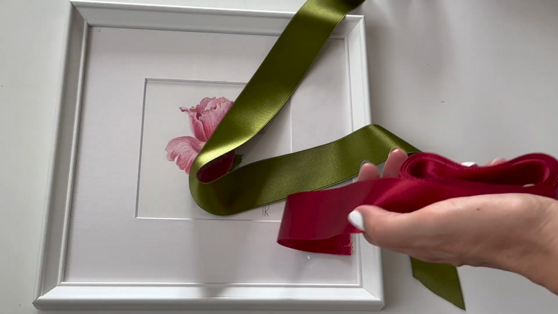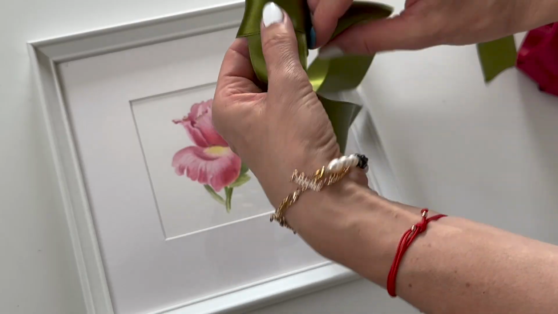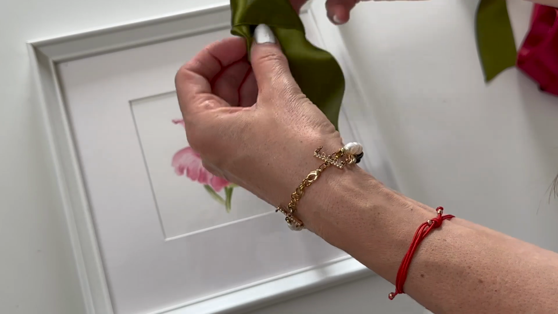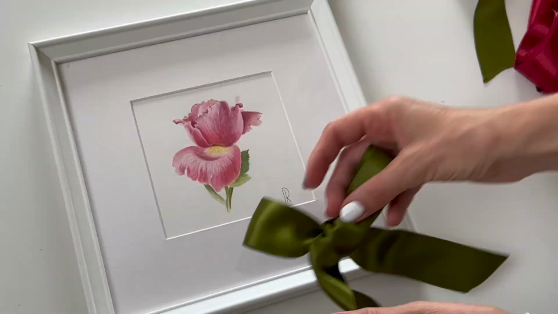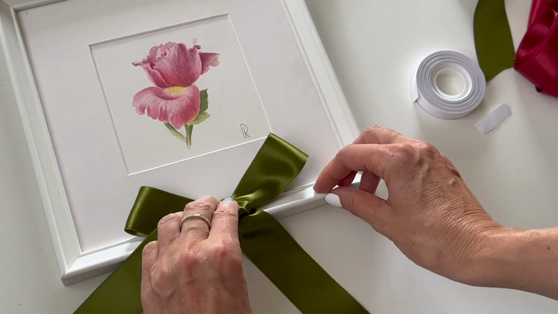I want to add a bow. I need to choose red or green. I think there's already too much pink and red, so green will be just perfect. I will attach it with double-sided tape on the corner of the frame.